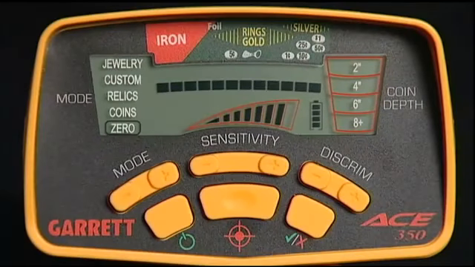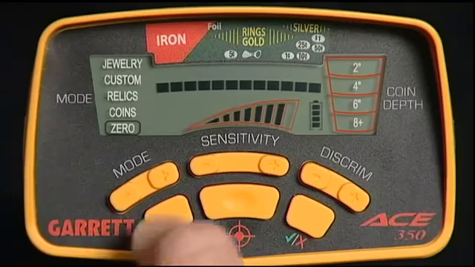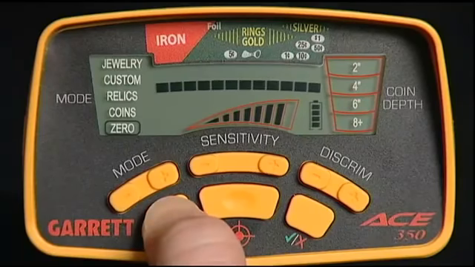Incidentally, if you ever want to return your detector settings to those set at the factory, press and hold the power touchpad for about 5 seconds or until you hear 2 beeps.